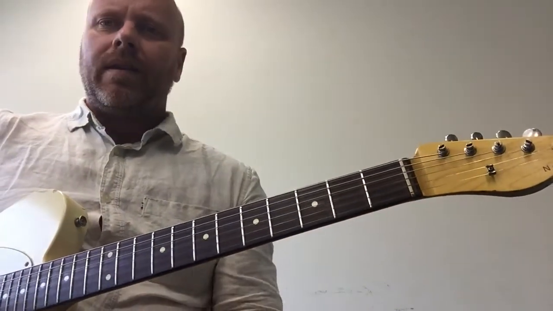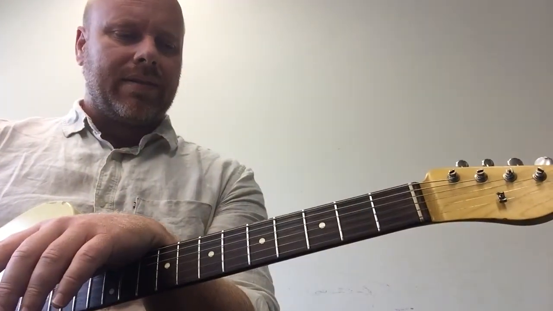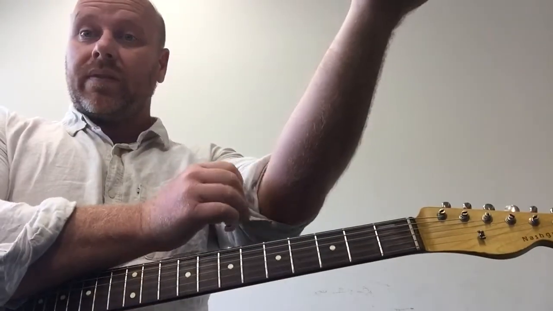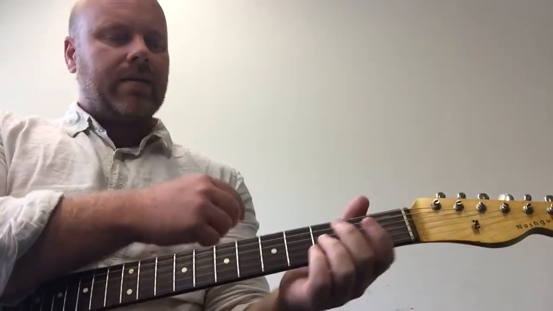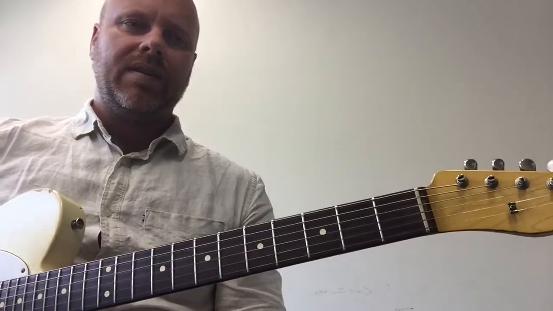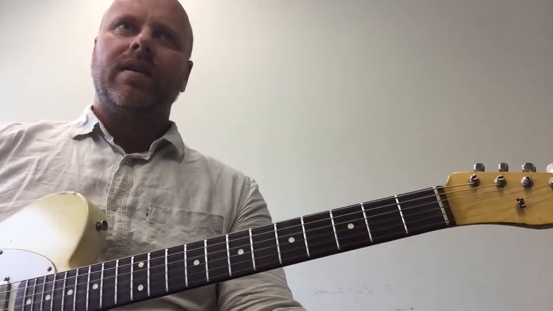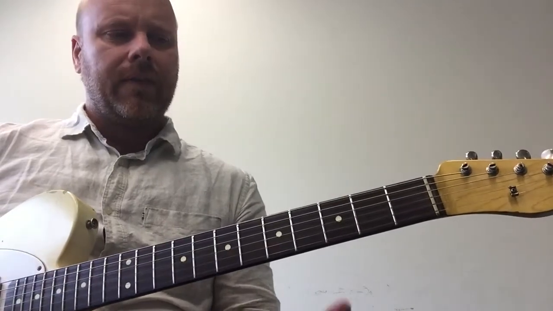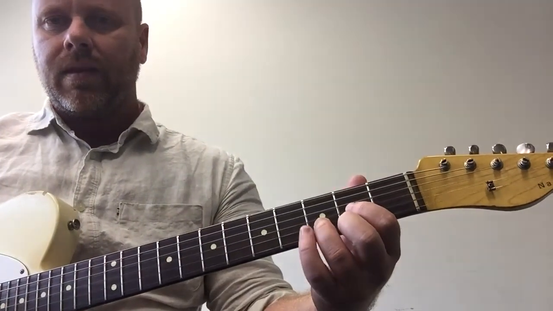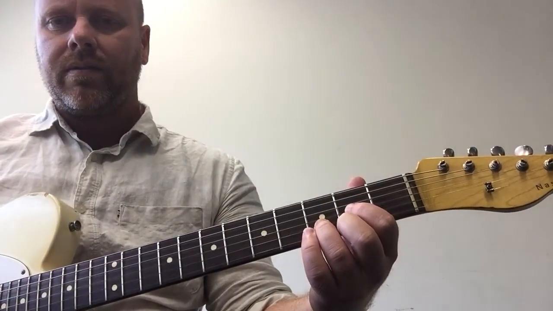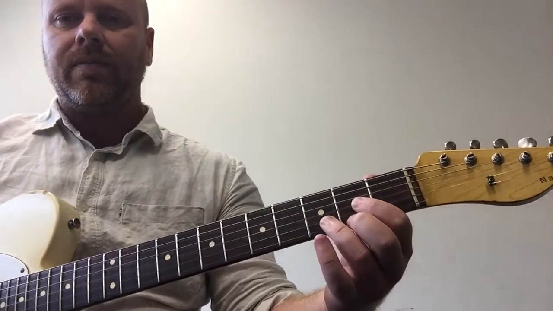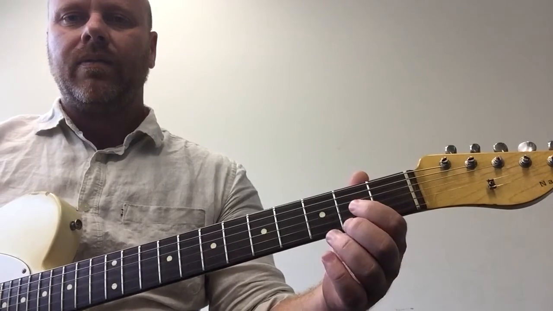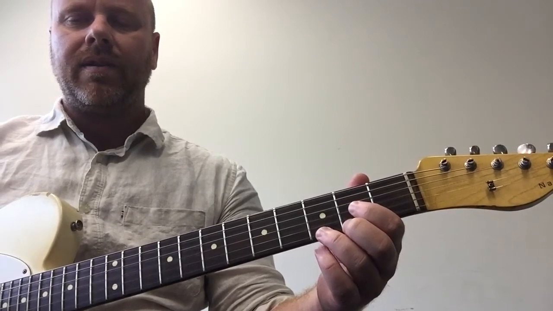Today we're going to talk about sus chords. Not chords that are suspicious, but chords that are suspended. Sus chords feature really strongly in a lot of great songs. They involve a normal major chord, and then what we do, we're not going to play that note, we're going to suspend another note above it.